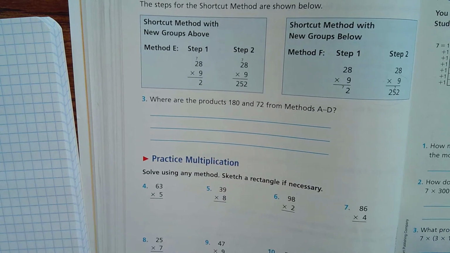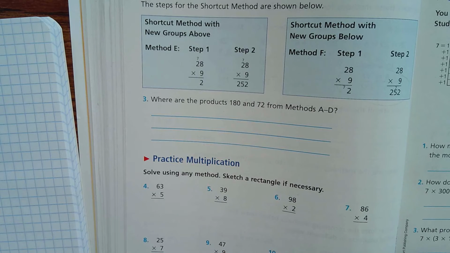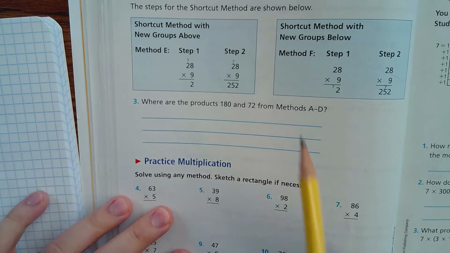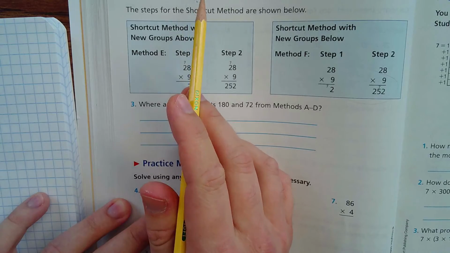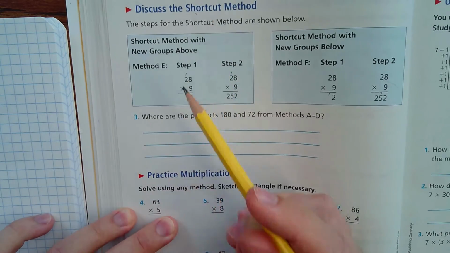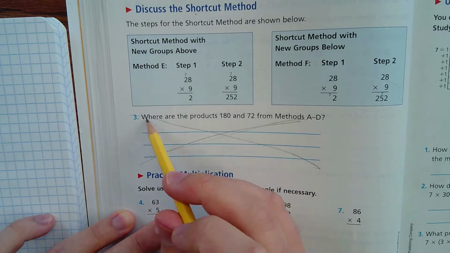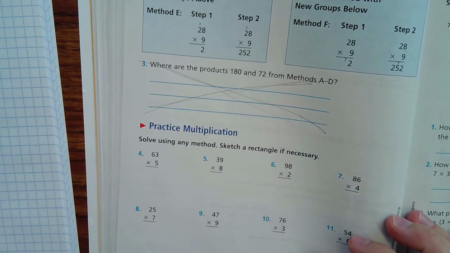Okay, let's get started. Like I said, there are multiple different methods to find the product of your multiplication problems, but today we're just going to work on the shortcut method. So don't worry about number 3, because that's dealing with some other methods that we just don't have time to get to today.